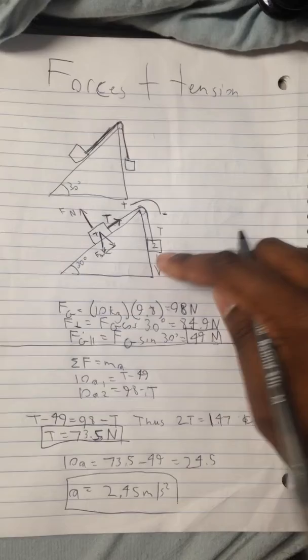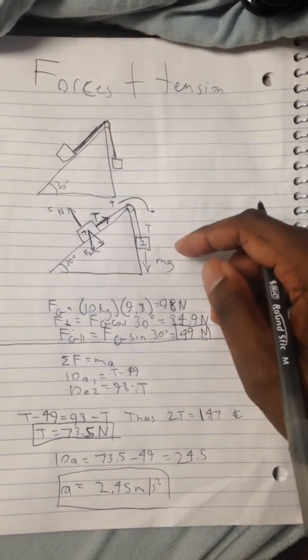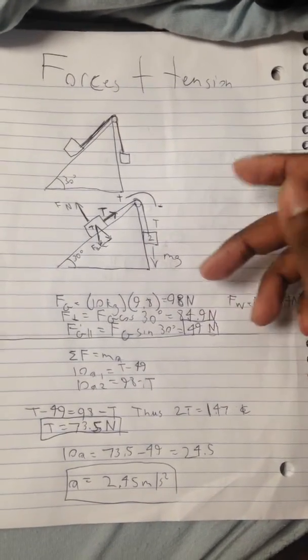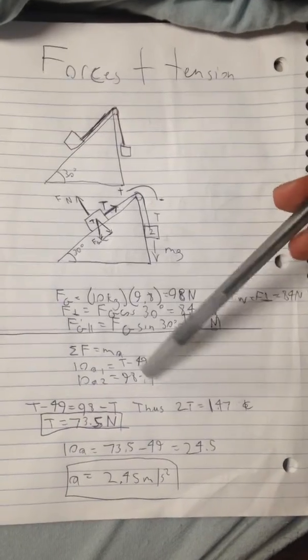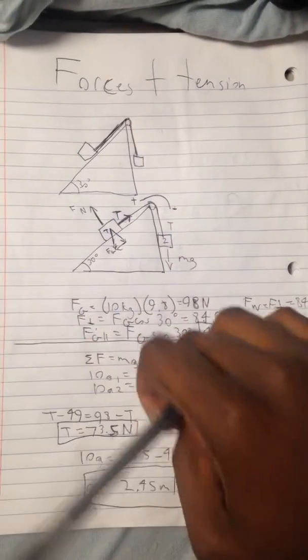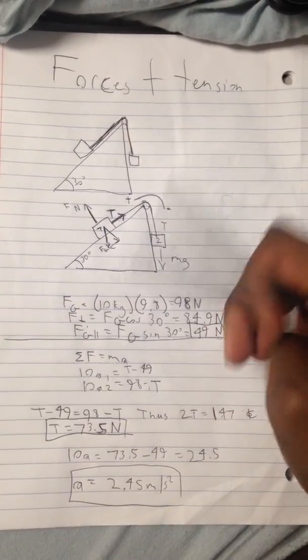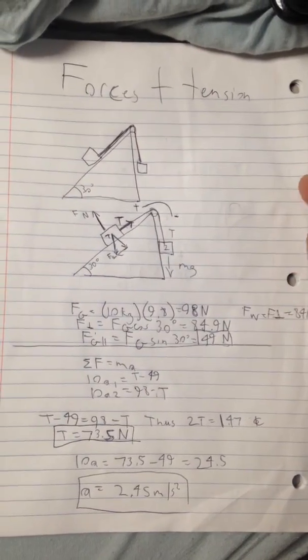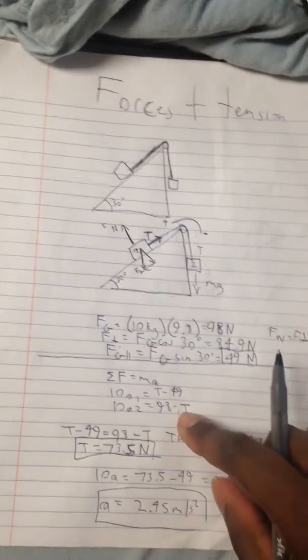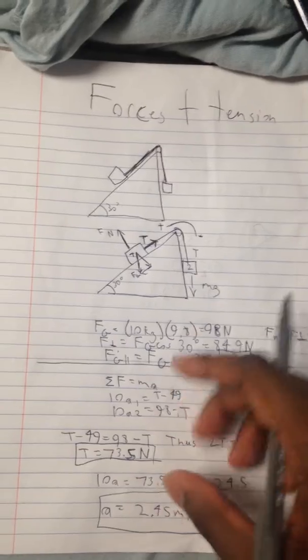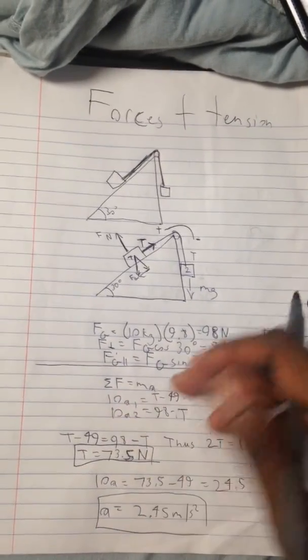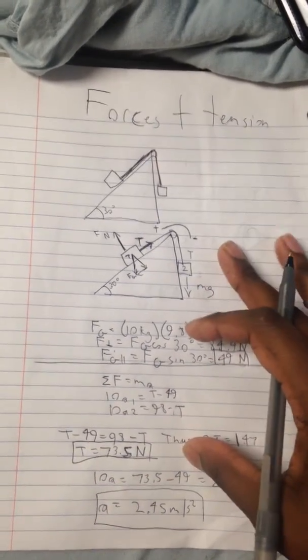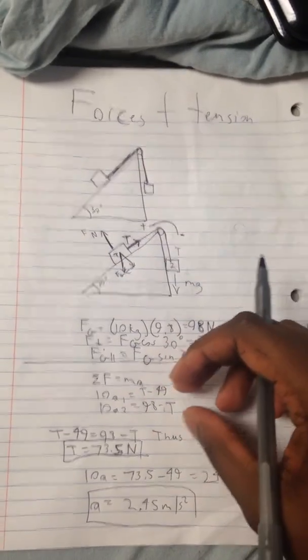On block 2, there are simply two forces acting upon it: a gravitational force and tension. We know that Fg, the gravitational force, equals 98 newtons, but we still don't know the tension, and we still don't know the acceleration. So I used Newton's second law to combine the forces.